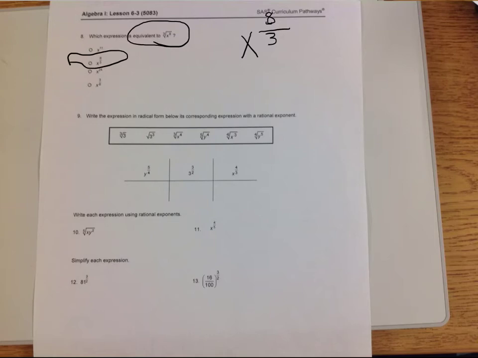What I would like for you to do is read these. Number 9, write the expression in radical form below its corresponding expression with a rational exponent. Okay, I really want you to do this entire page by yourself. I would go ahead and press pause and see if you can get the right answers. I'm going to go ahead and write the correct answers so that you can check your work.